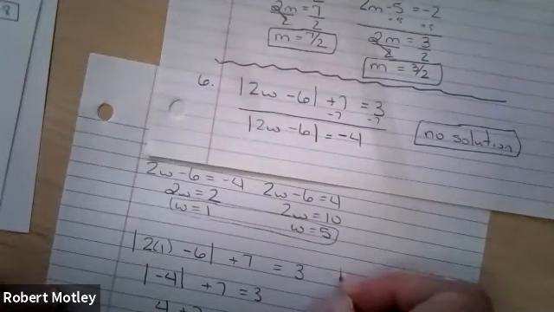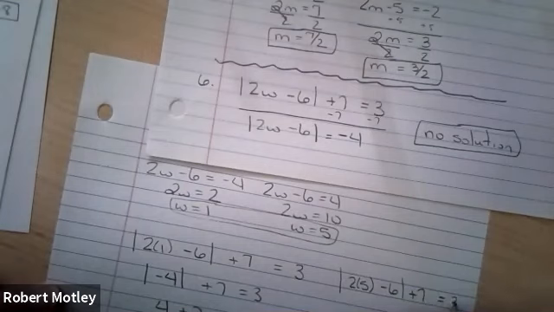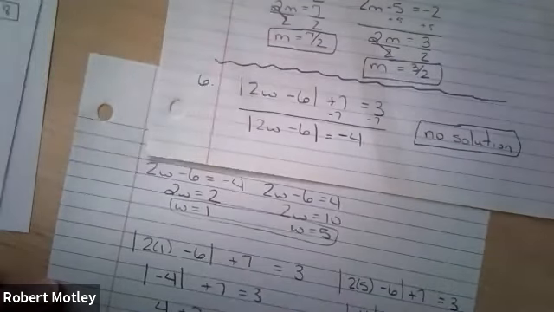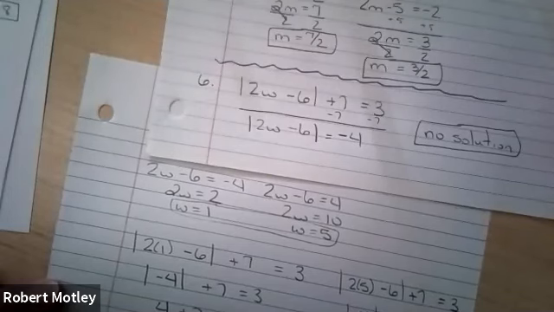Now, if I did the same thing, absolute value 2 times 5 minus 6 plus 7 equals 3. So I got 10 minus 6 would be 4 plus 7 equals 3. 11 does not equal 3.